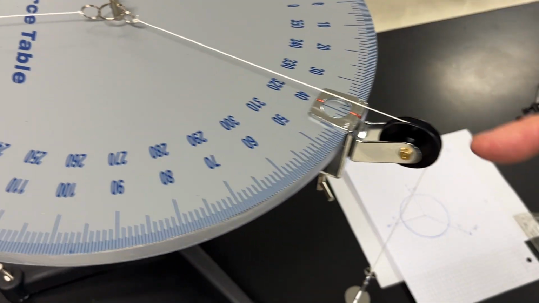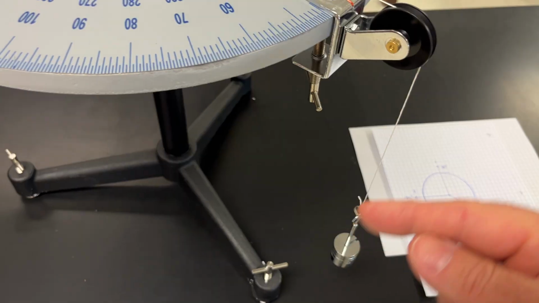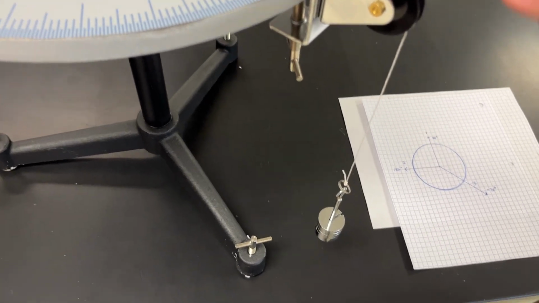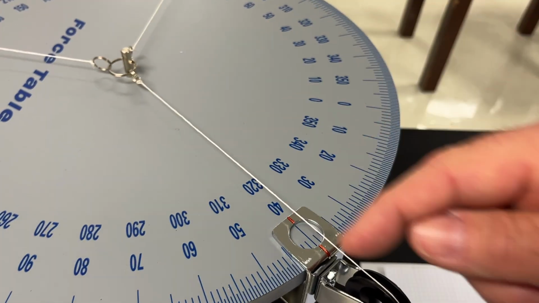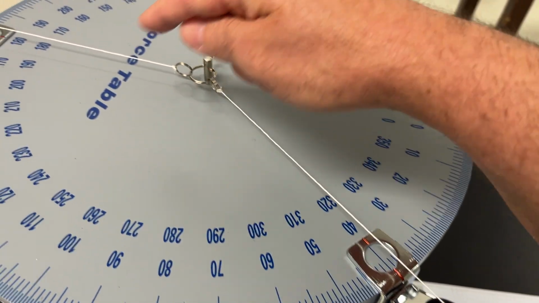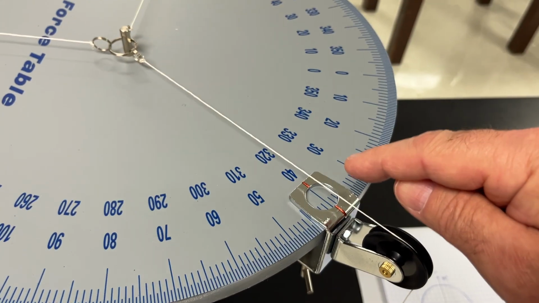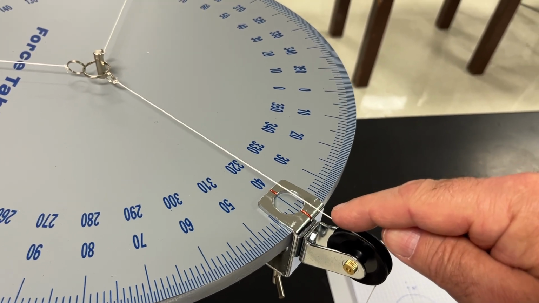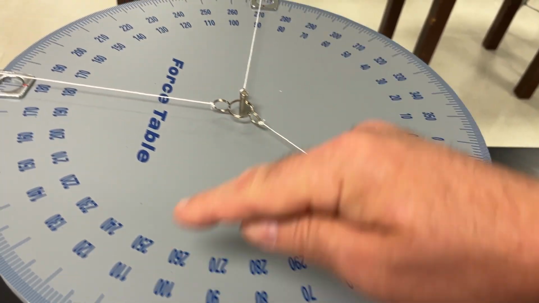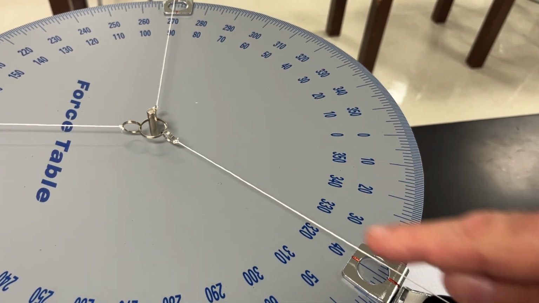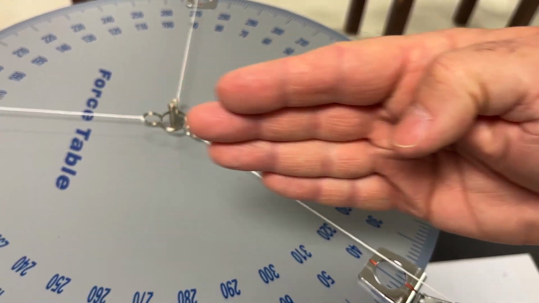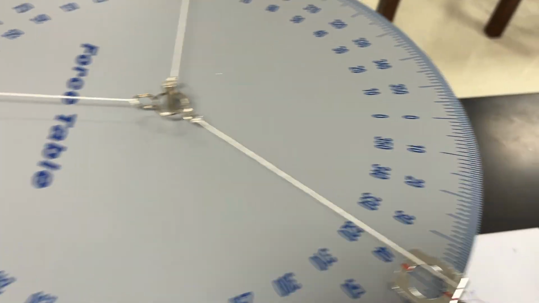And then this is the force that's balancing them. And so the reason there's a tension is because there are these hanging masses down here. And this tension here is balancing those two. So that means this tension here must have a Y component that balances this tension, and this guy here must have an X component that's balancing this tension.